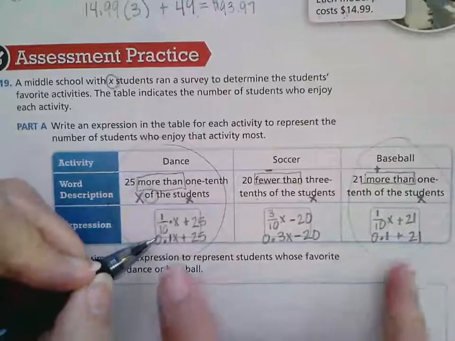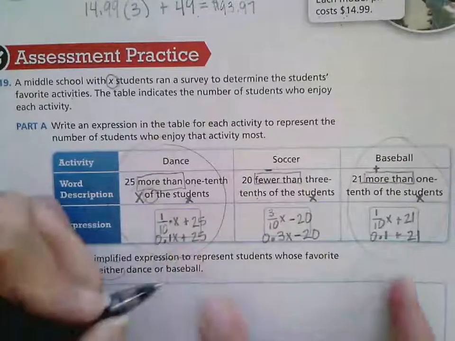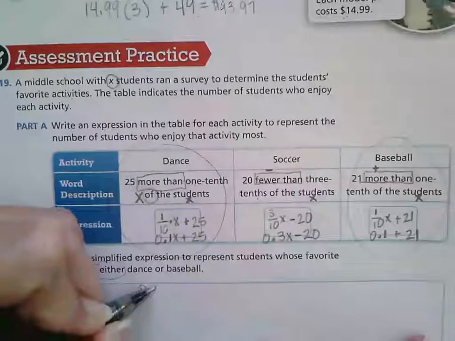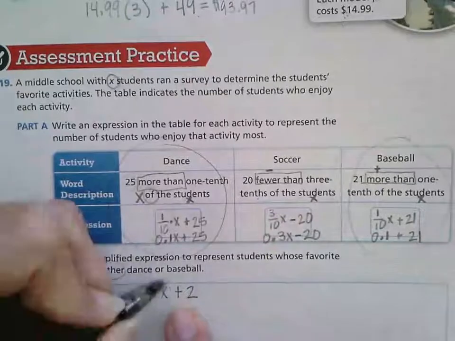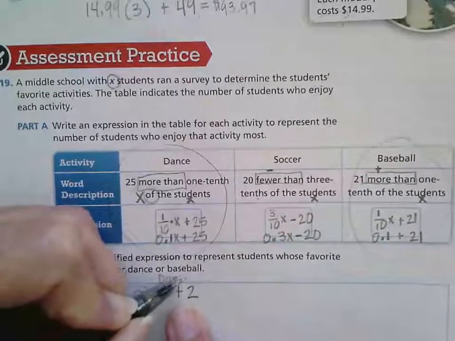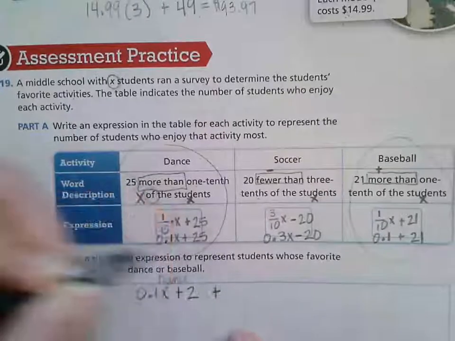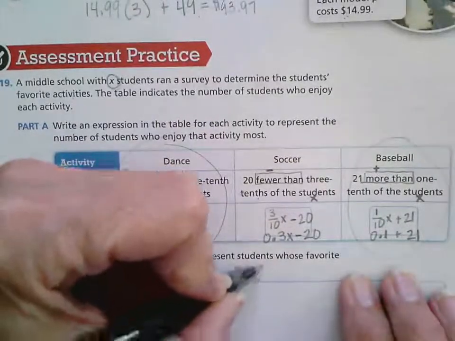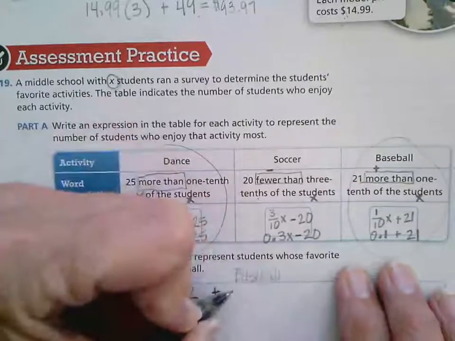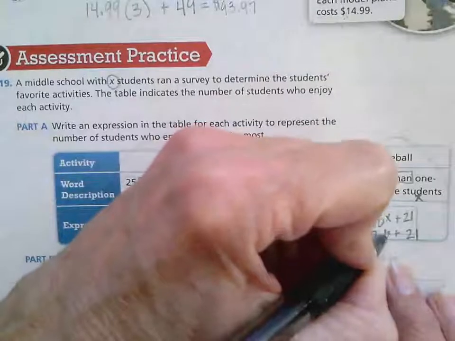So I'll go ahead and use the decimal format, but you could use either format. So here are my dance people. I'm just going to put those in parentheses to show that they're one group. And then my baseball people are over here. Oh, I forgot my X right there.